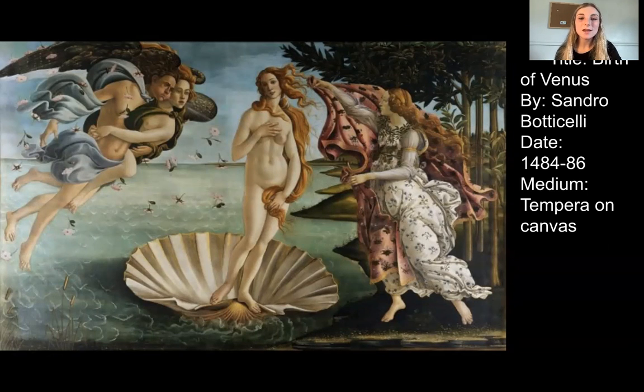The textures of this painting are well defined. The use of implied texture can be seen on the hair and skin of Zephyrus, Venus, and Pomona. Other implied textures include the water flowing, wind blowing, trees, flowers, and the feathers.